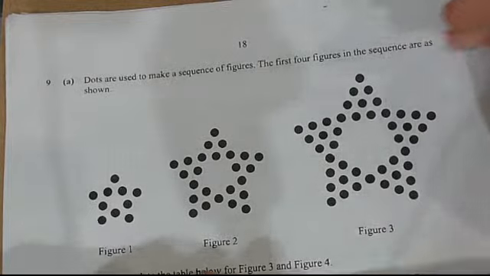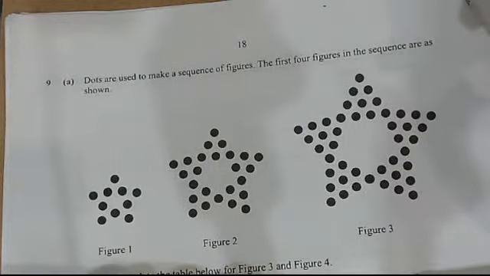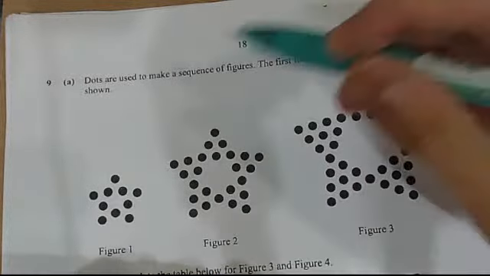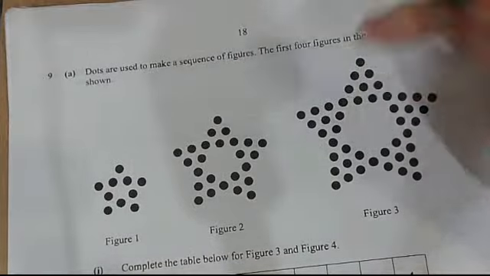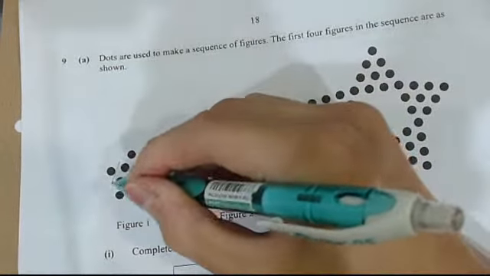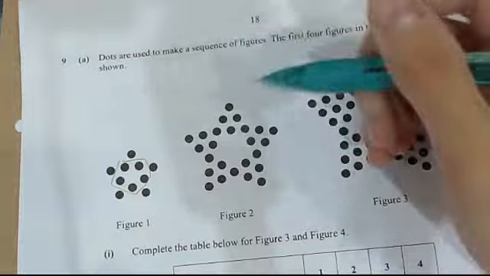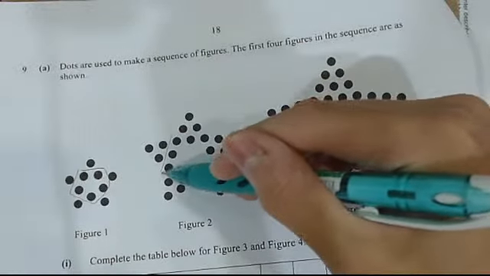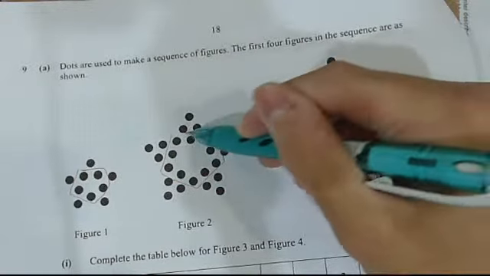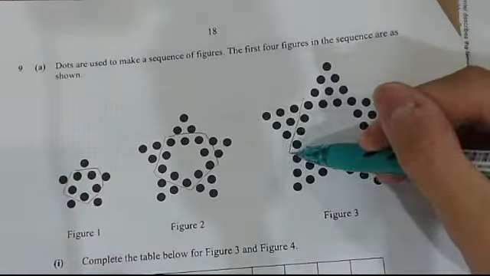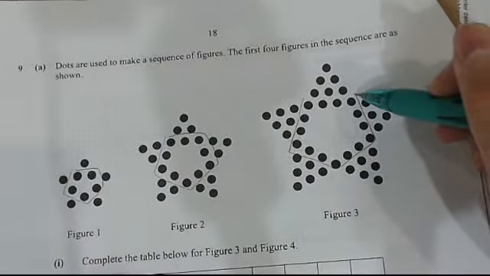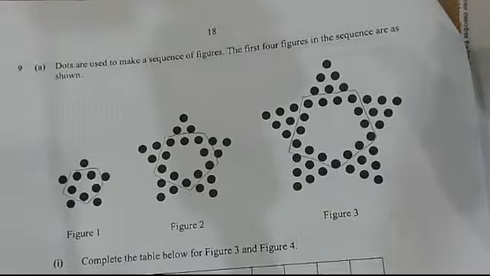So first thing you notice is that it's a star shape. But you can split it up into two parts, the inside and the outside, like shown. You can split it up into an inner pentagon and an outer pentagon. And I mean outer triangles.